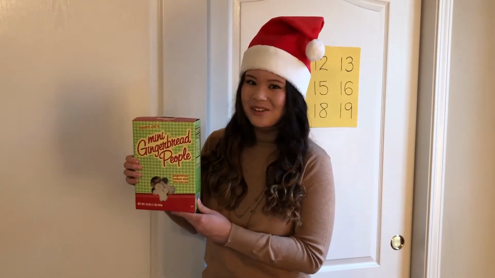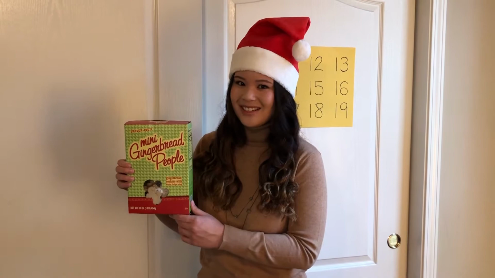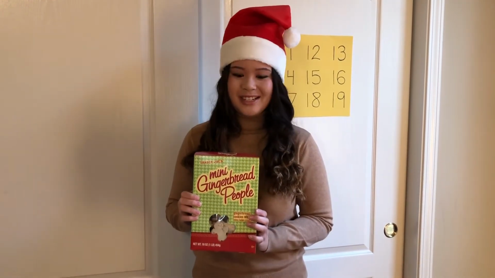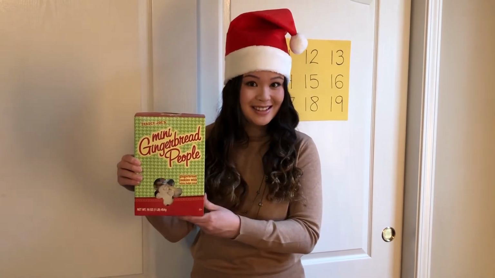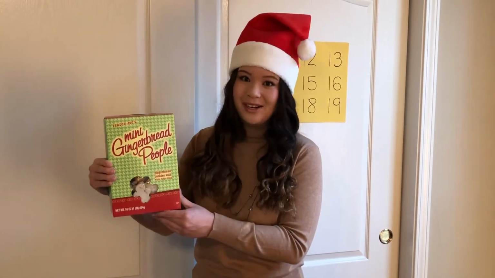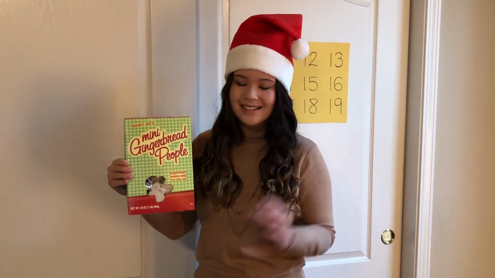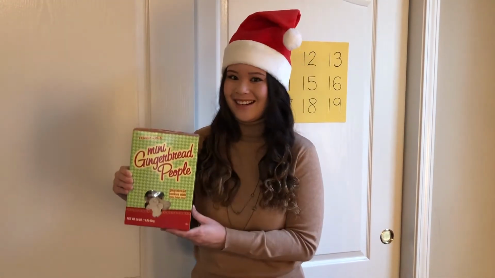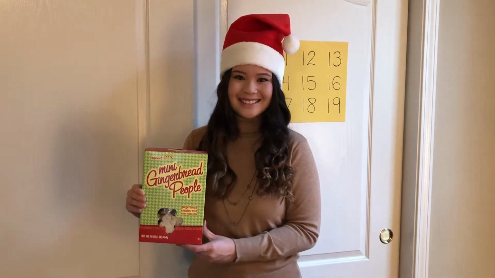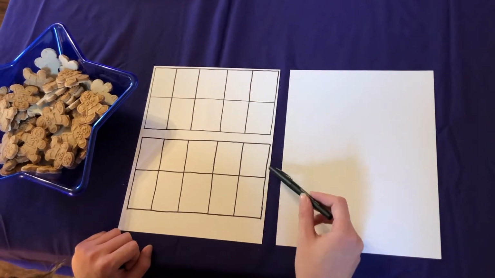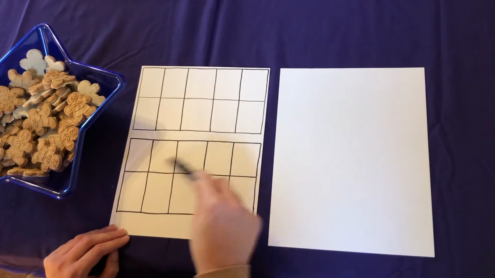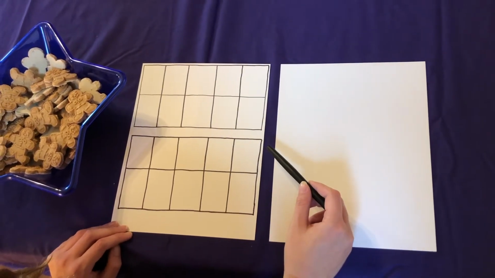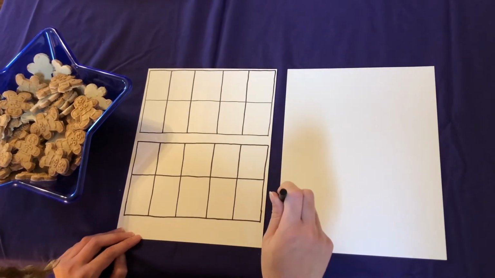I don't know about you all, but one of my favorite parts of Christmas is the yummy gingerbread cookies. So we're going to be pretending to be baking gingerbread cookies to demonstrate how we can break our teen numbers down into segments of 10 ones and then another number of ones and writing that out in a number sentence. Let's take a look. Okay friends, so here I've got 2 baking sheets. You might be thinking, Miss Mosier, these don't look like baking sheets. You're right, but we're going to pretend that they do.